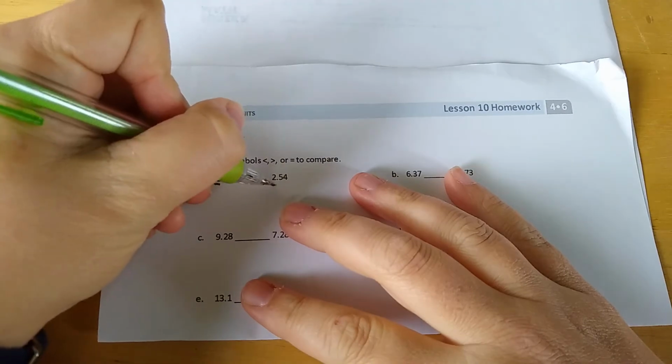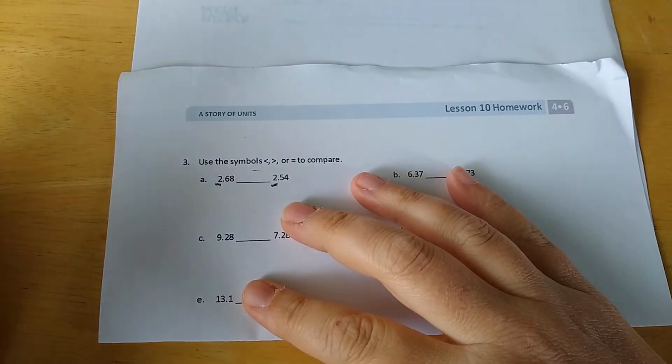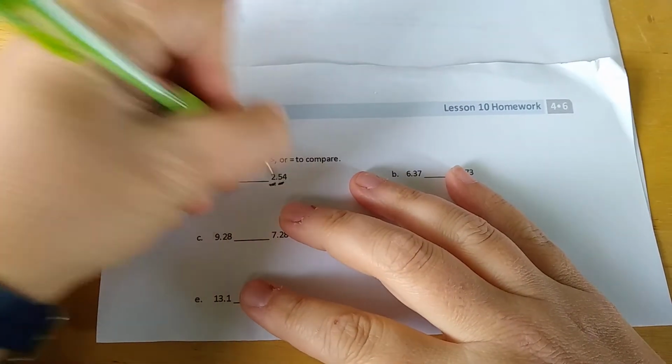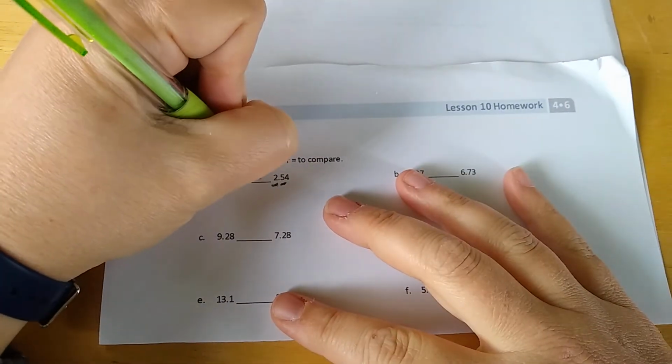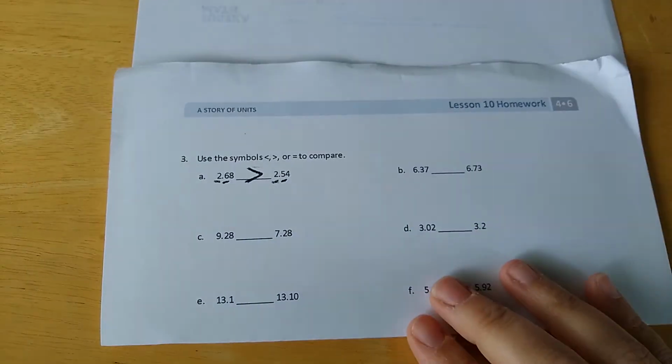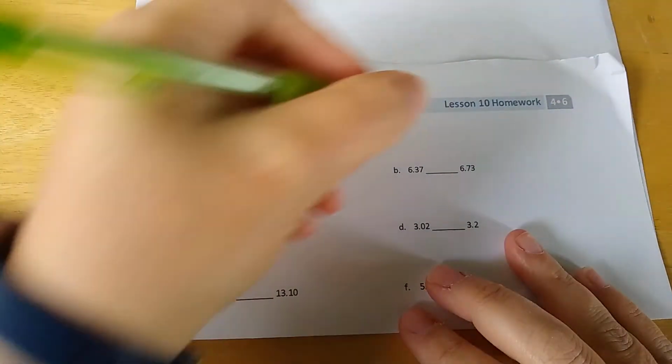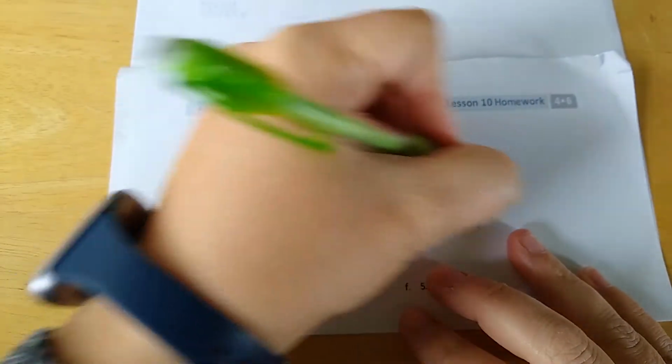So we have the ones are the same. Then the tenths, 6/10 versus 5/10. Would you rather have 6/10 or 5/10? Well, especially if it's brownies, I want 6/10. Okay. Let's go here. We've got 6 ones. Those are the same. Then we have 3/10 and 7/10.